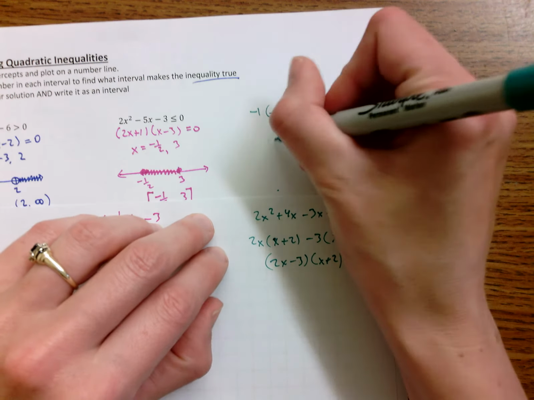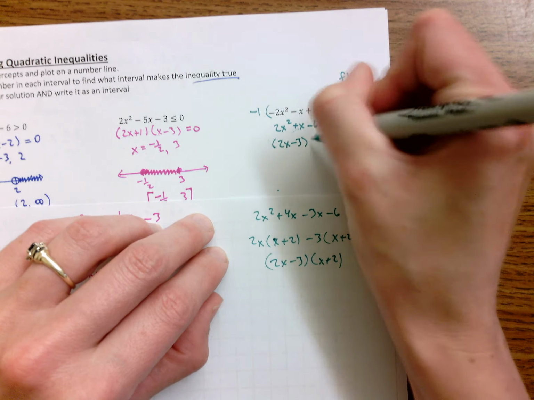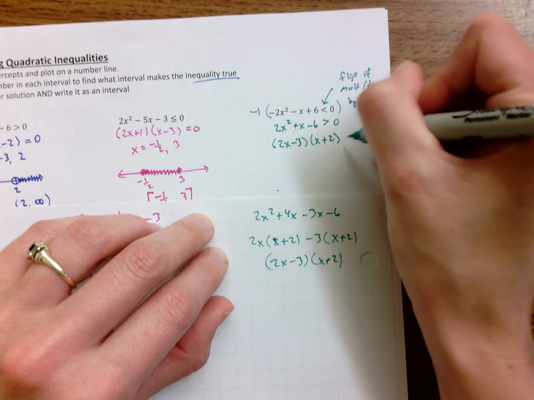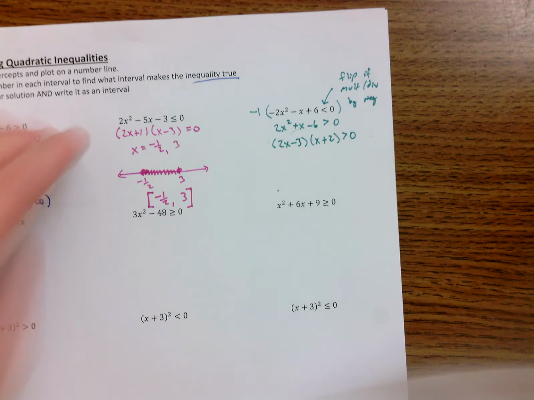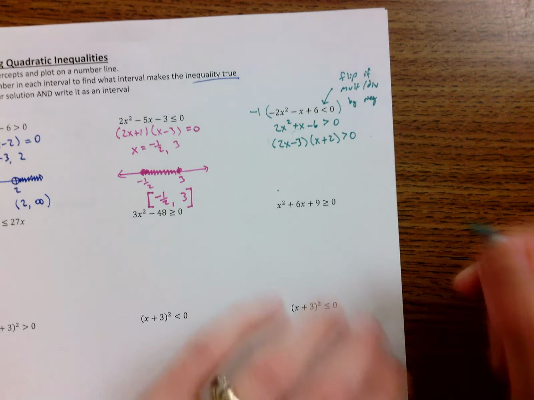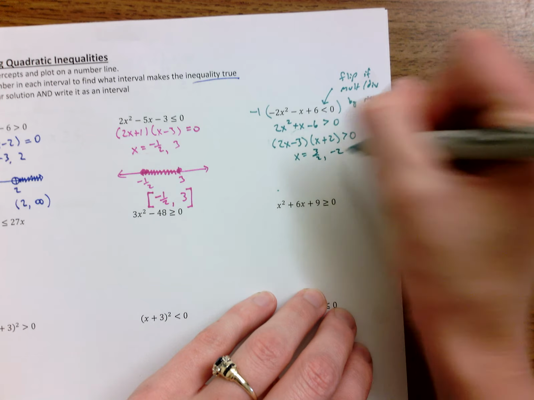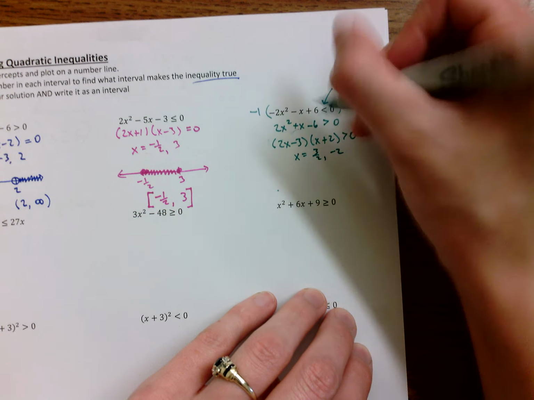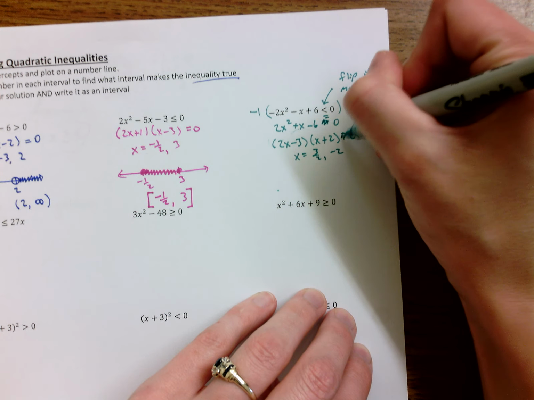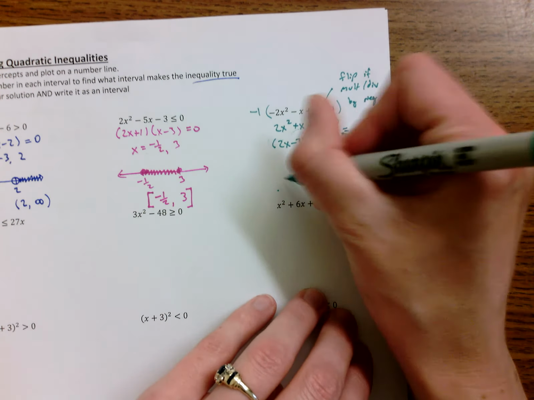Again, it doesn't matter if you factor by grouping or another method. It's up to you. I prefer grouping because I think it's fastest. And I hate guessing and checking. All right, so my two solutions here are going to be 3/2 and -2. Oop, and this was supposed to be an equal sign. My bad. Okay, so here's my number line.